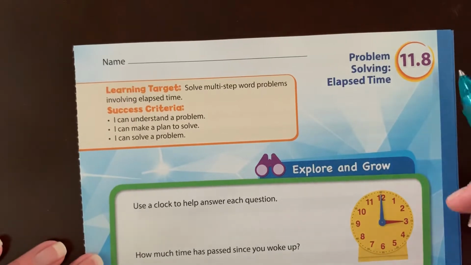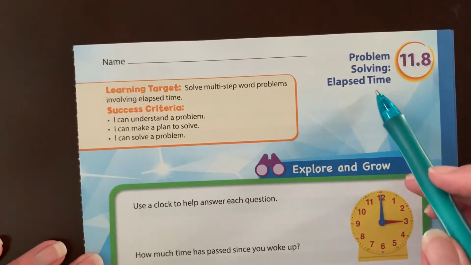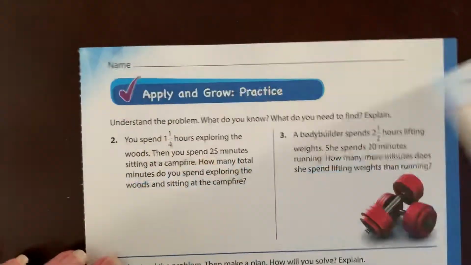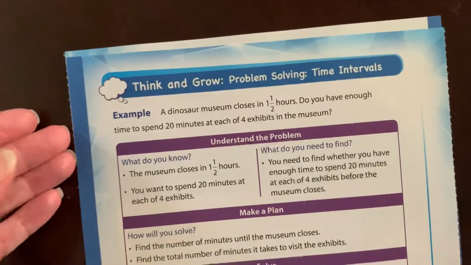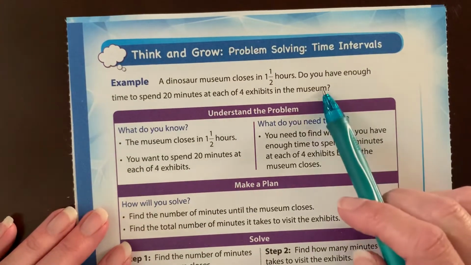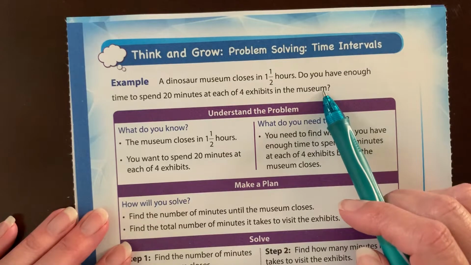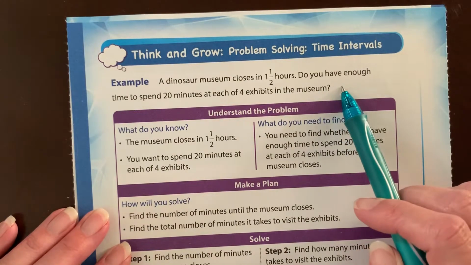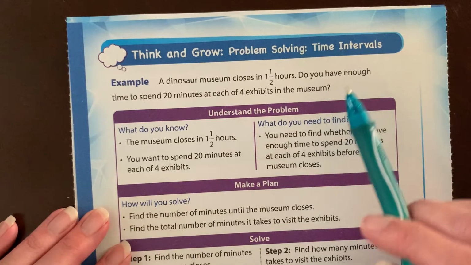Today we are going to be talking about problem solving with elapsed time, and this is lesson 11.8. So our first example reads, a dinosaur museum closes in 1.5 hours. Do you have enough time to spend 20 minutes at each of 4 exhibits in the museum?